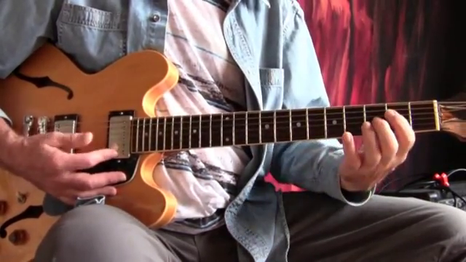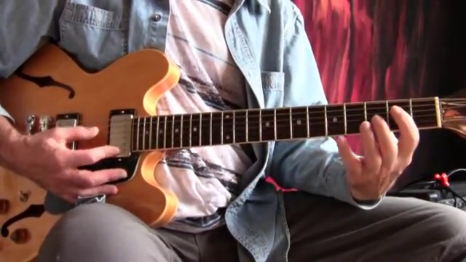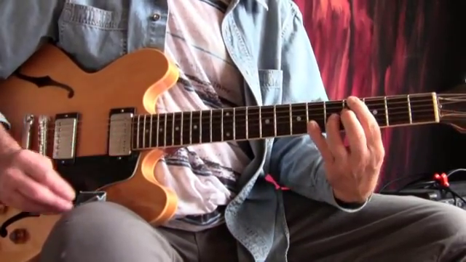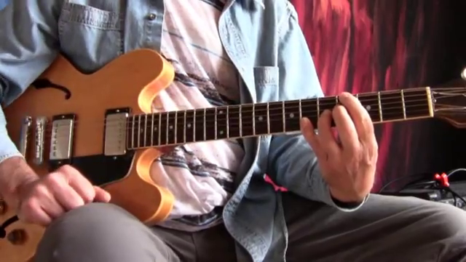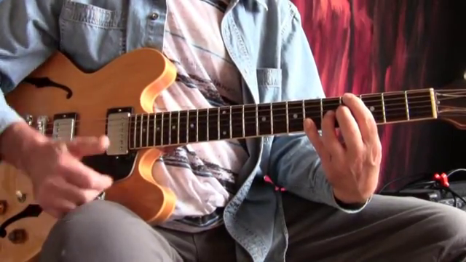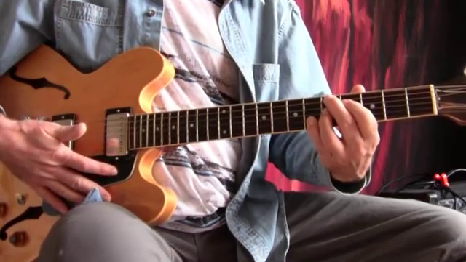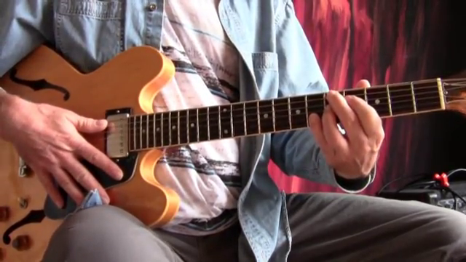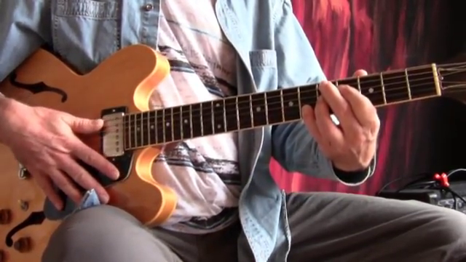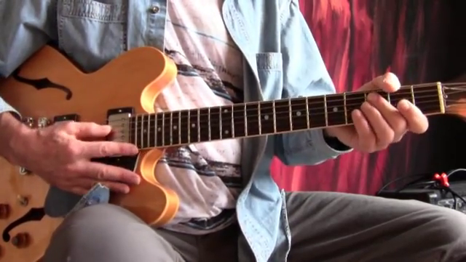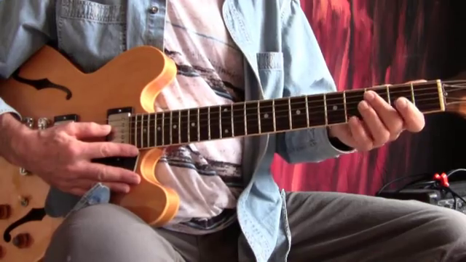I could do the same thing here to get into the tune, go like. There I played an A flat dominant. The A flat dominant and the D dominant are pretty much interchangeable. They're tritone substitutions for one another. So that's something else that you can do.